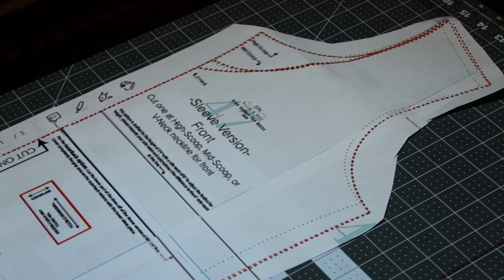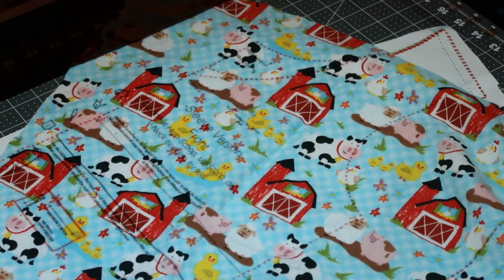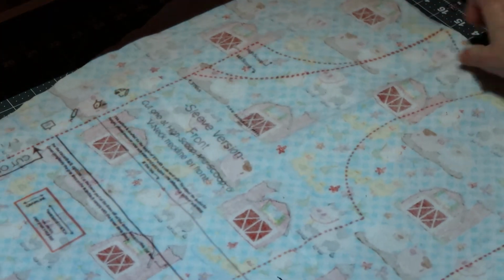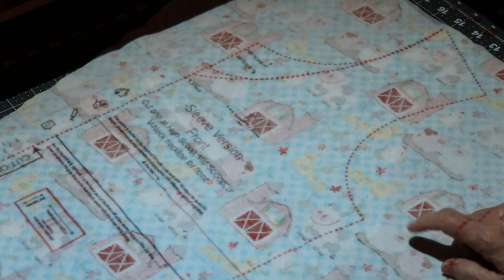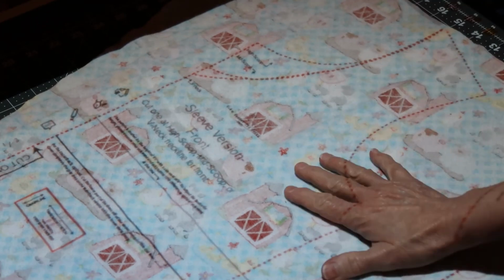Lines up perfect. And then if I had fabric down, now one thing, you're going to have to do it inside out because it's a busy fabric. One thing I'm a little disappointed with the projector is you're going to only do one cut at a time.